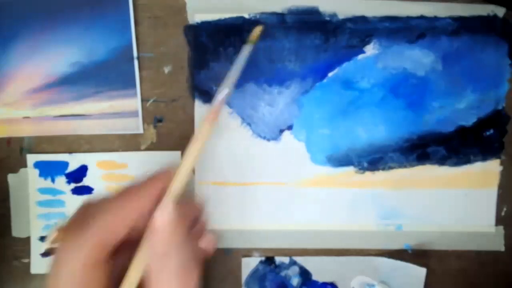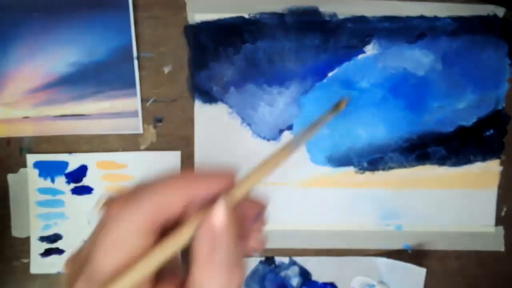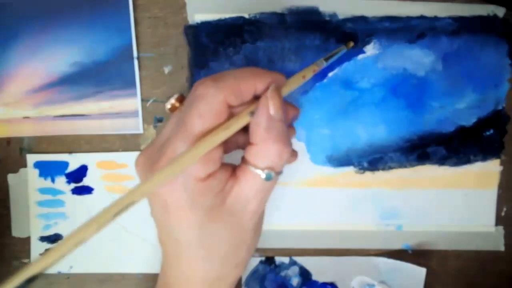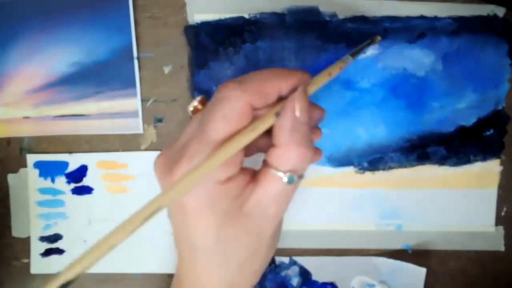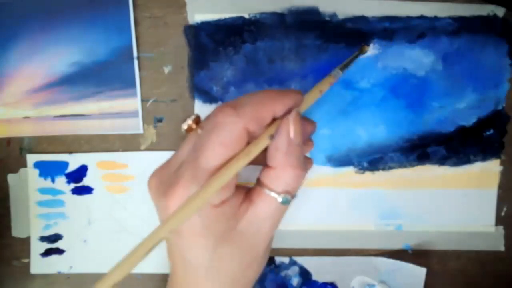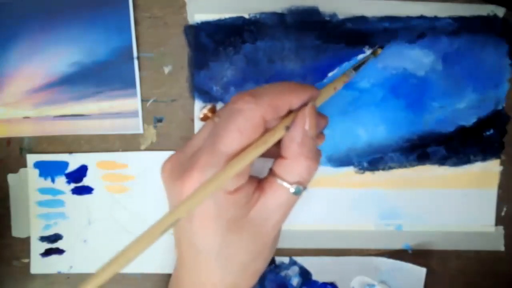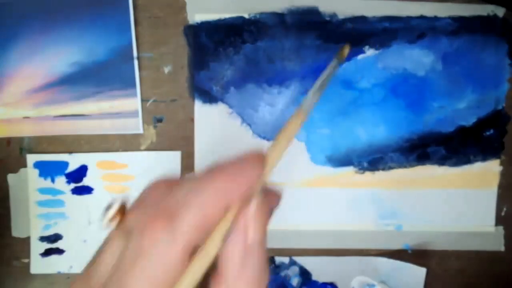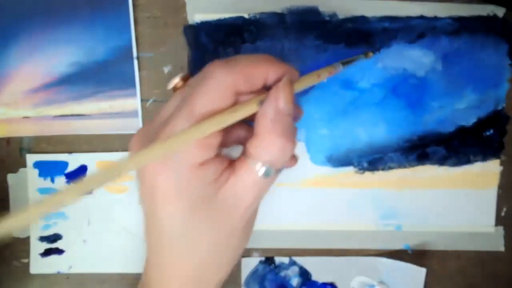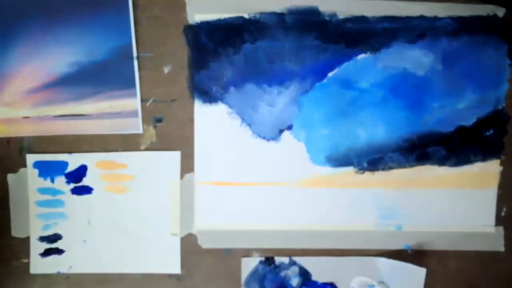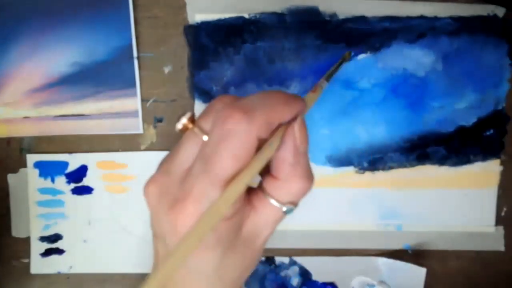I'm just kind of dabbing in a little bit, just some of that darker colour back in again. But whichever one you choose, it's kind of a work in progress because you just start to see other things as well. Now that's more kind of blendy at the edges here. Feels to me it's quite soft still, so I'm just going to pop in some of these other colours.